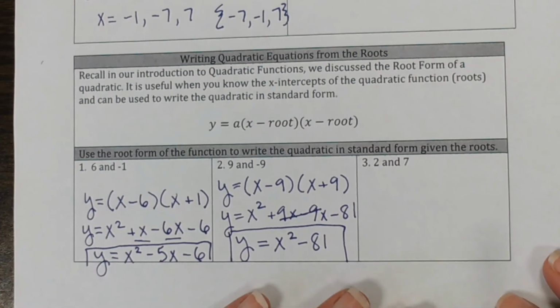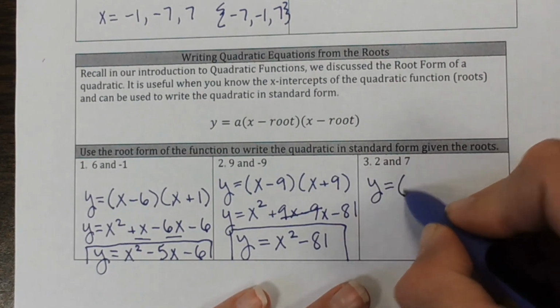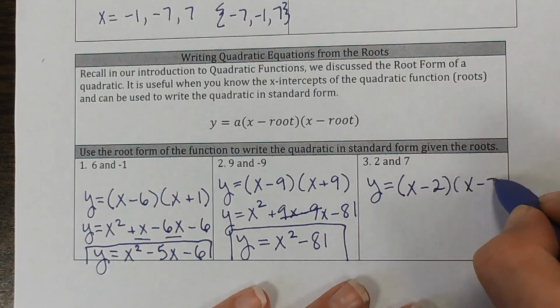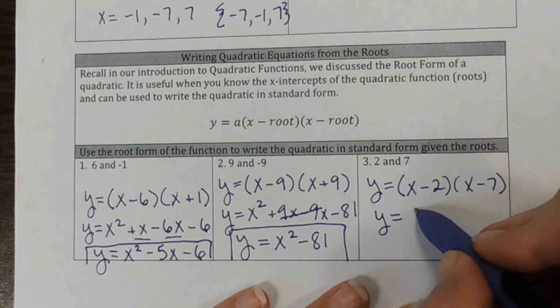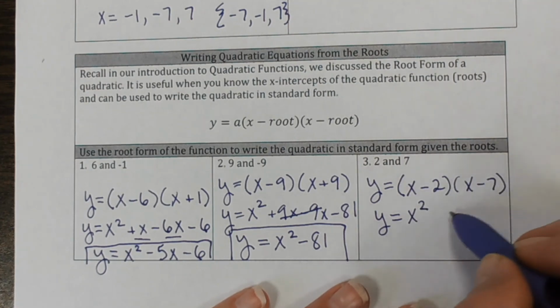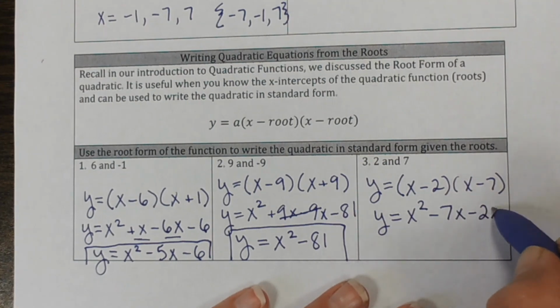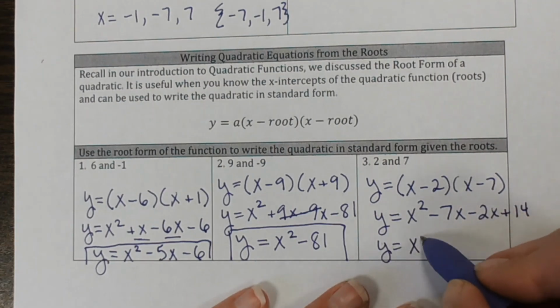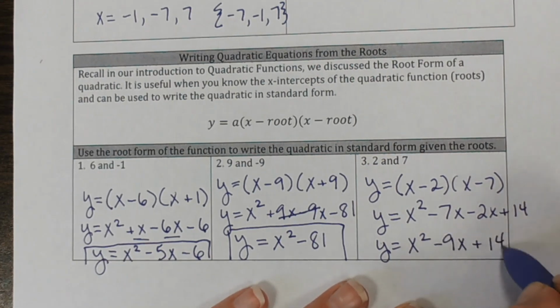And that would be our standard form quadratic. Okay, last example, given roots. So y is equal to, I'm going to change the sign, x minus 2, x minus 7. So y is equal to, we FOIL this back together, x squared. My outer is negative 7x. My inner is negative 2x. My last is positive 14. So y is equal to x squared minus 9x plus 14.